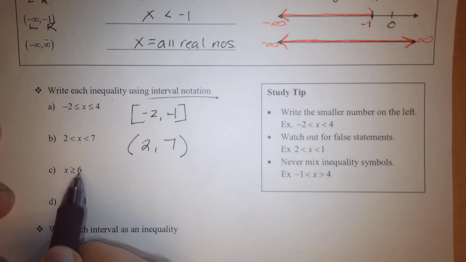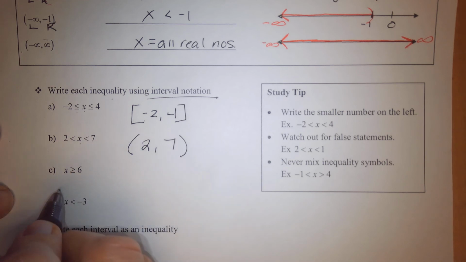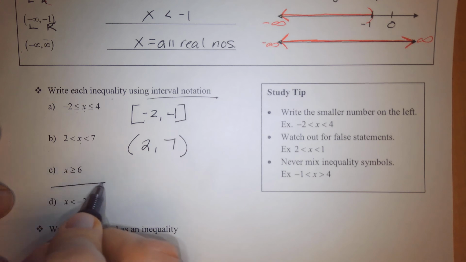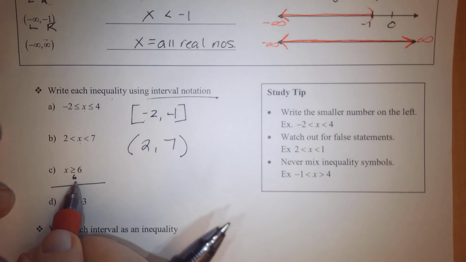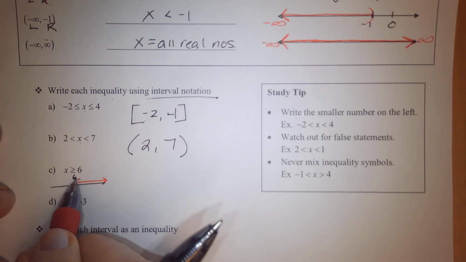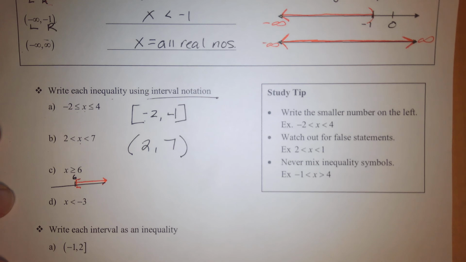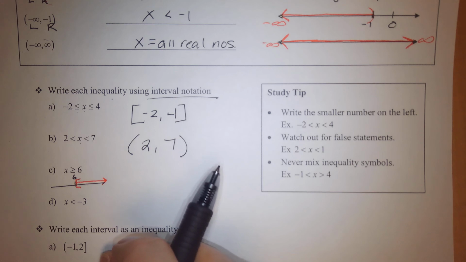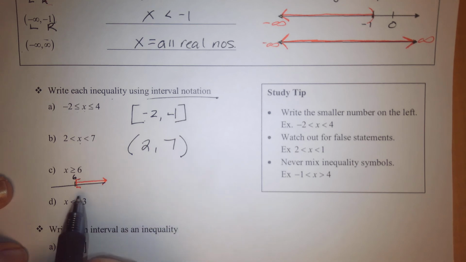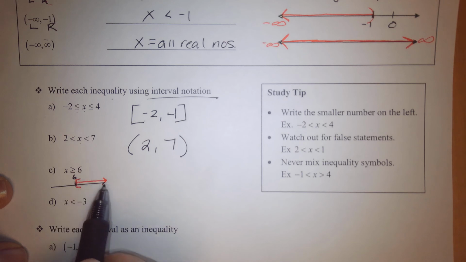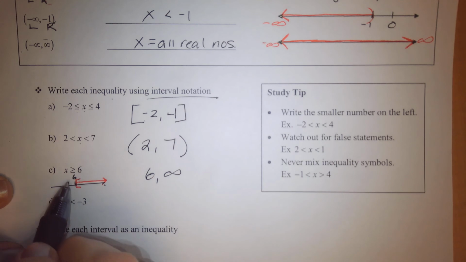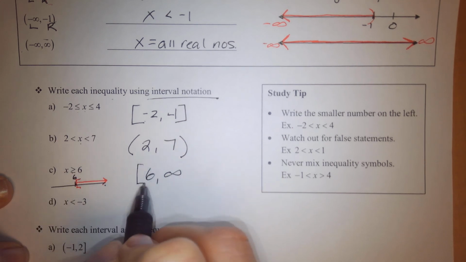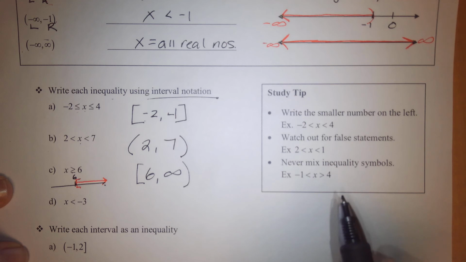X is greater than or equal to 6. Sometimes it's helpful to look at a number line. If here's 6, x can be any number greater than 6. So this is what the graph would look like. Even though it didn't ask me to graph it, sometimes it's easy to look at the graph first before you write the interval notation. In this case, the interval notation starts at 6 and ends at infinity. So 6 to infinity. 6 is included since it's underscored, and we never include infinity.